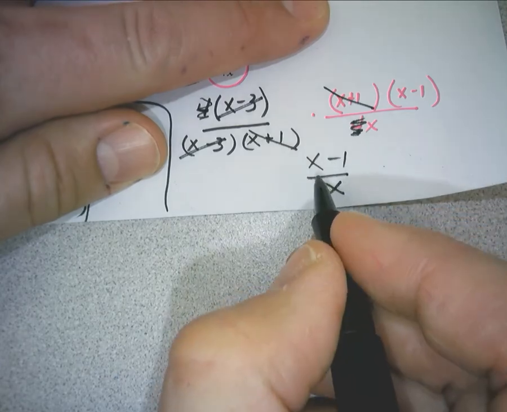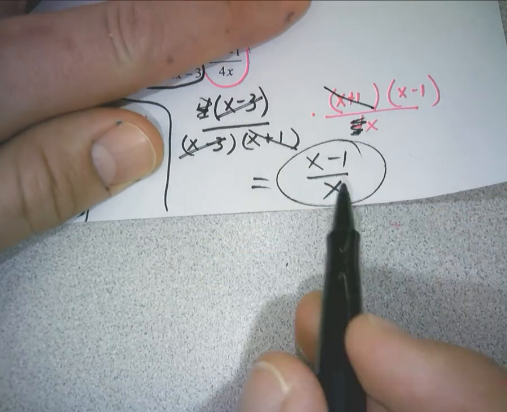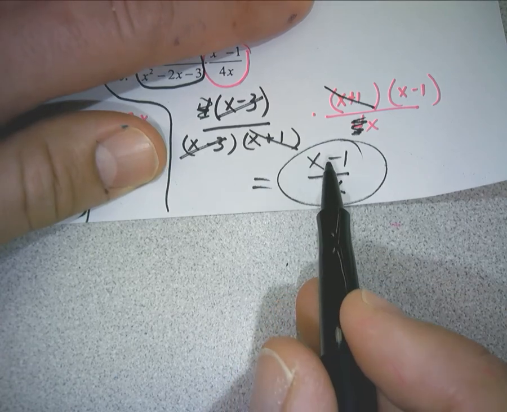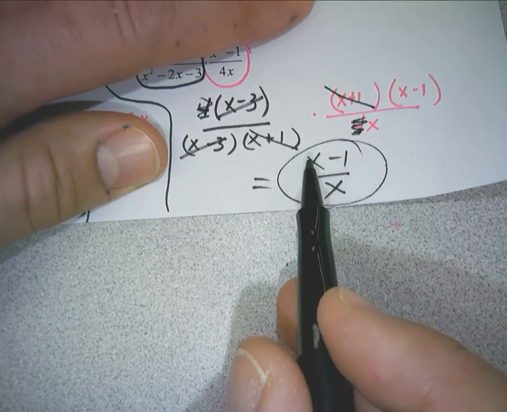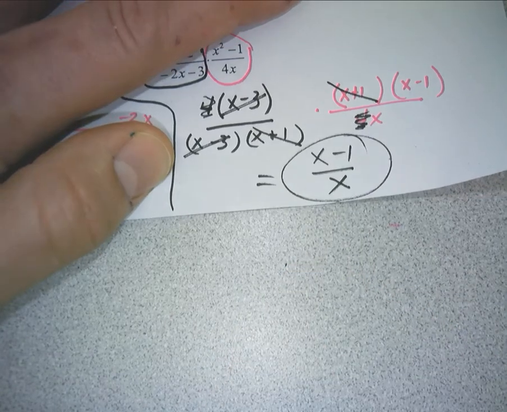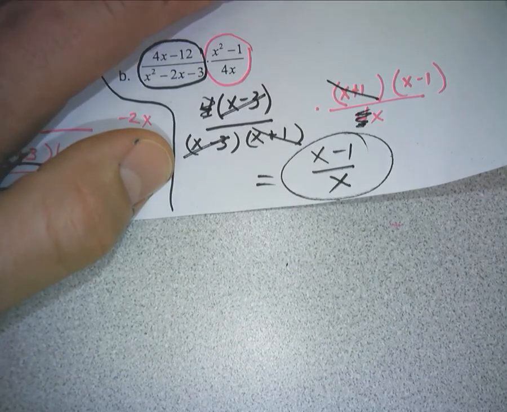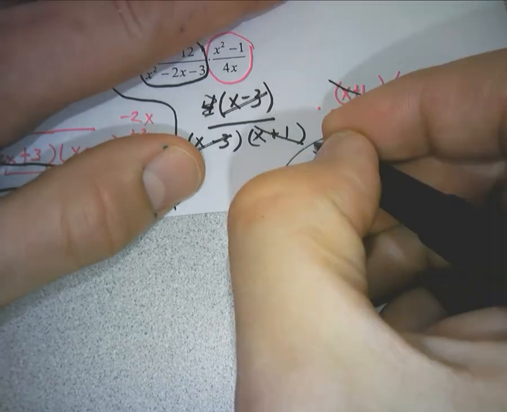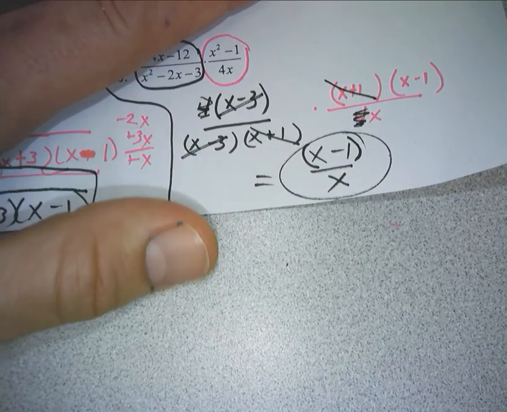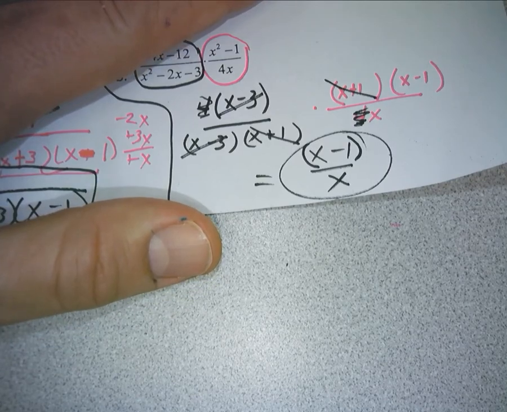Okay, final answer. Now, some people will ask, well, can I reduce the x's? And I say, you can't do that. This is a binomial on top. This is a monomial. You can't take monomials and reduce binomials. You reduce this whole thing, x minus 1, or you reduce nothing from it. You take the whole thing or nothing. Okay?